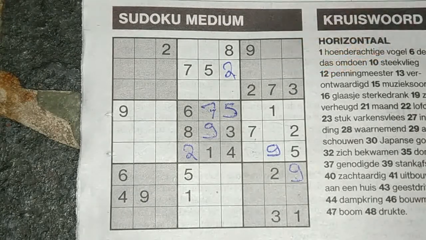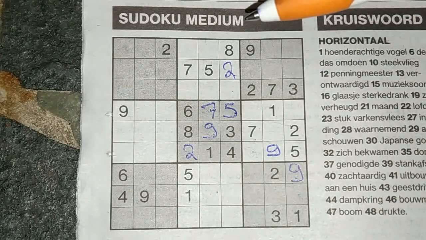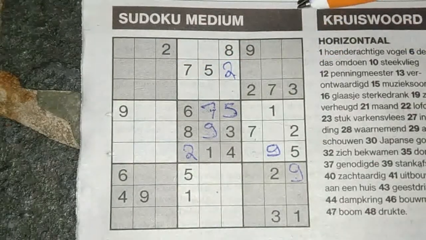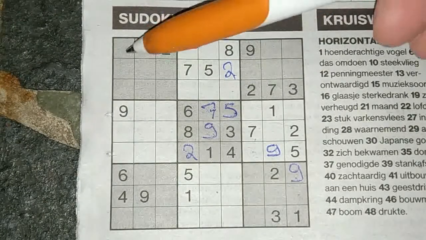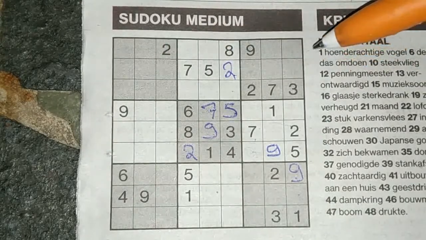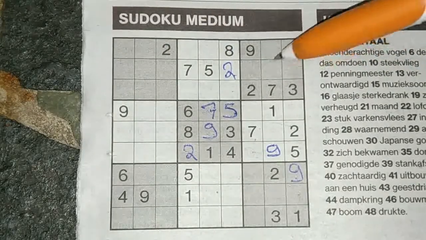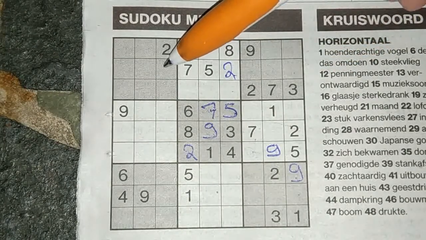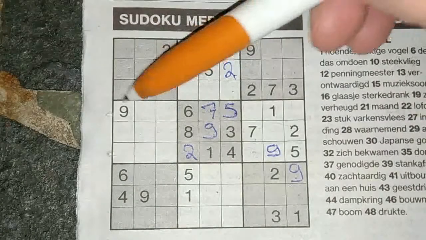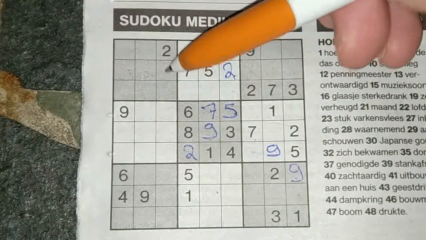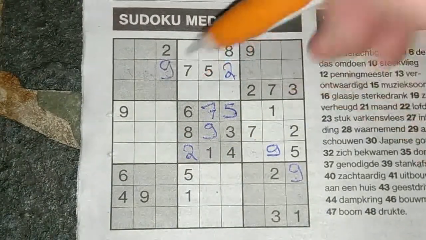Then in this row, the second row, I see a 9 here, so no 9 in these three boxes. So the 9 could be here, here, or there. But I see a 9 here, so no 9 there. I see a 9 there, so no 9 there. The only place for the 9 should be here.